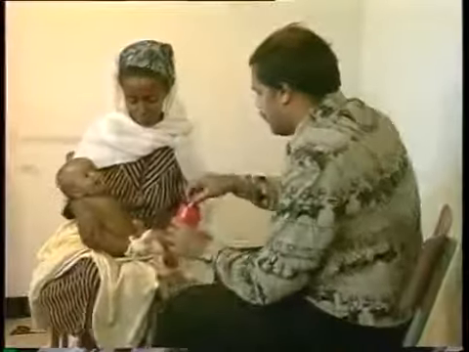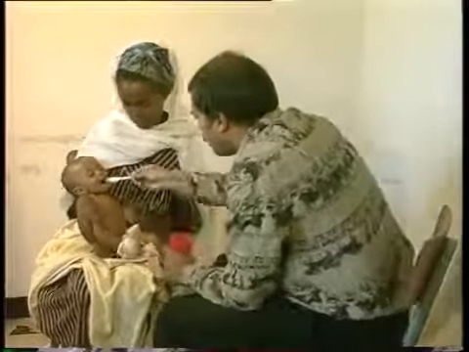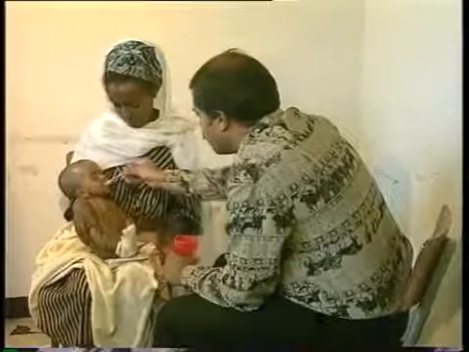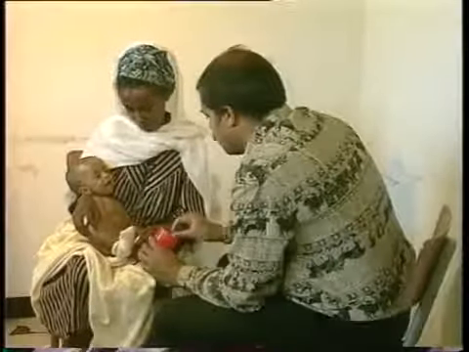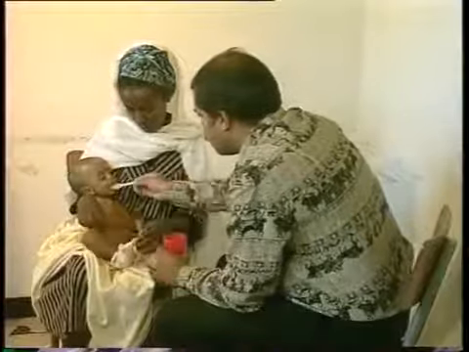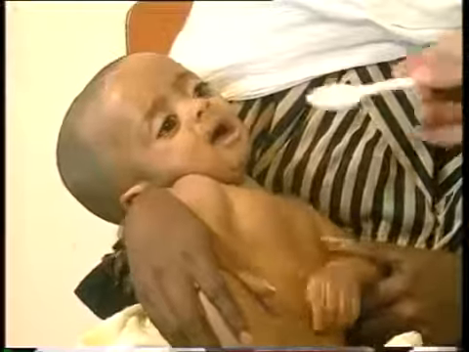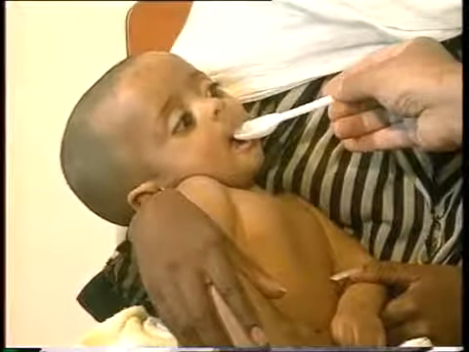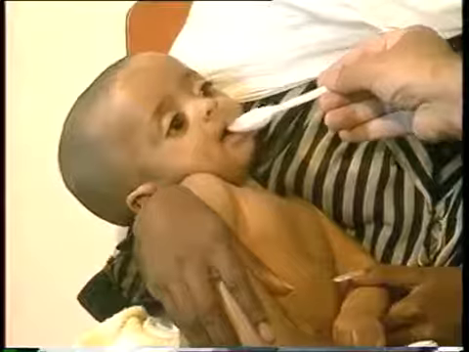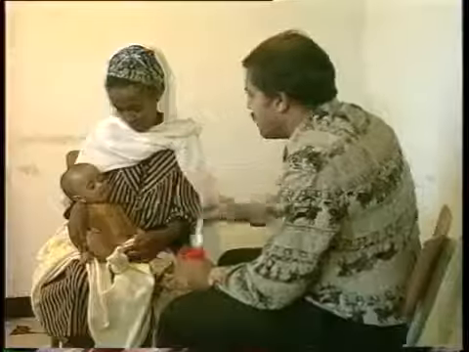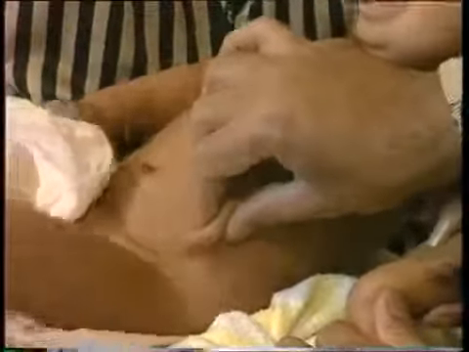Would you say that Josh is not able to drink or drinking poorly? Would you say he was drinking eagerly and thirsty? Or does he drink normally? Write down what you decide. Pinch the skin of the abdomen. Does it go back very slowly, taking longer than 2 seconds?